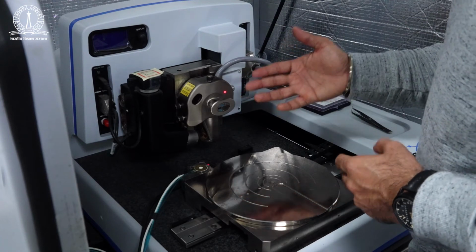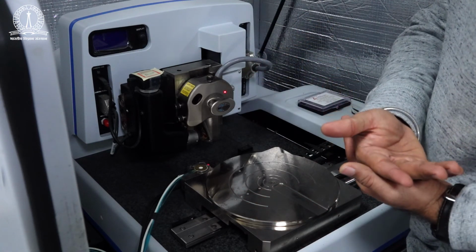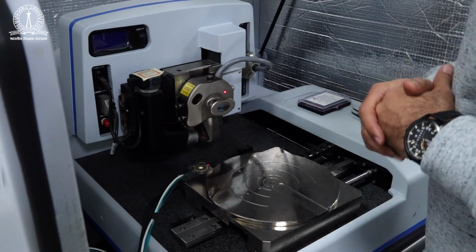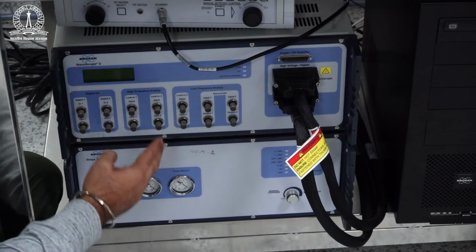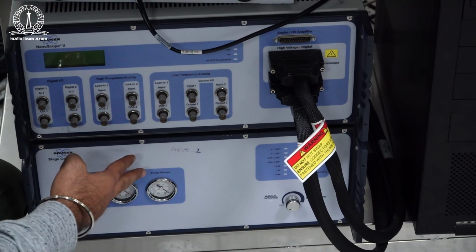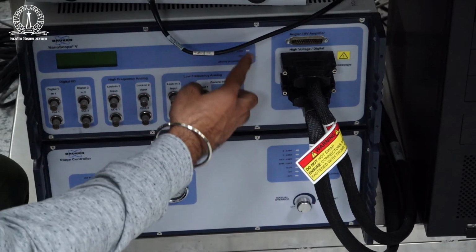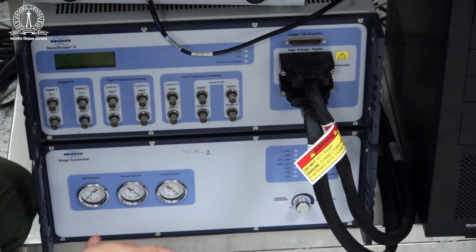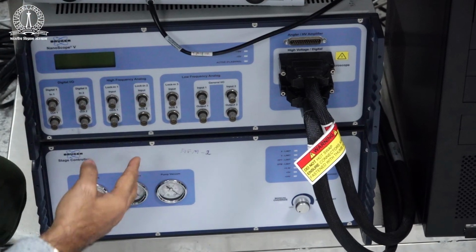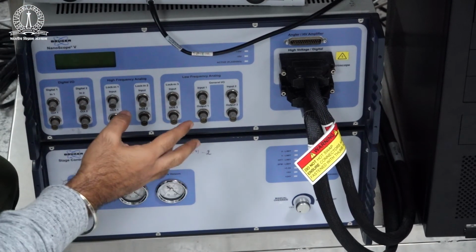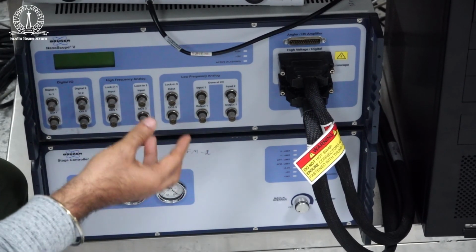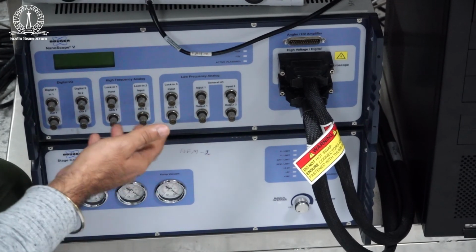After this, we are ready to do further scans by switching on the software, and for that we will look at the screen. These are the 2 controllers we have. This is called the NS5 controller, and this is called the stage controller. And right now, as you can see, there are no LEDs on over here. That tells us that the controller is off. So before we switch on the software, which can control the AFM here, we need to make sure that these controllers are on. So the power switch is right behind it. It's a very simple power switch, what you find in any machine. So we have to switch it on.